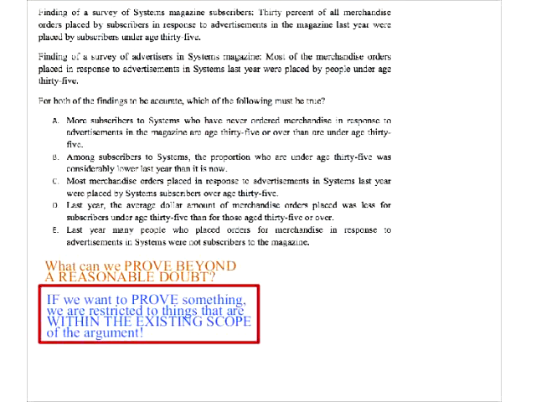What the scope of the argument means is the set of topics that the argument is currently talking about. So, in other words, your conclusions or inferences must stay within the boundaries of the topics that currently exist in the passage.